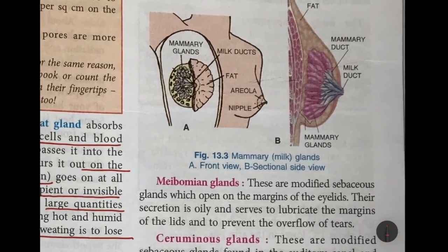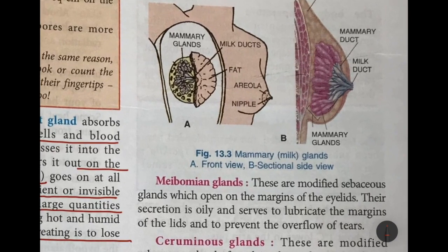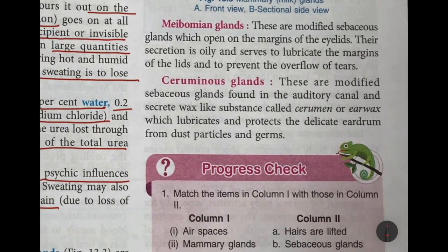So there you can see, as you go backwards from the tip, that is the nipple, there are milk ducts going backwards in a branching manner, and then joining the mammary glands where the milk is produced. Next is meibomian glands.